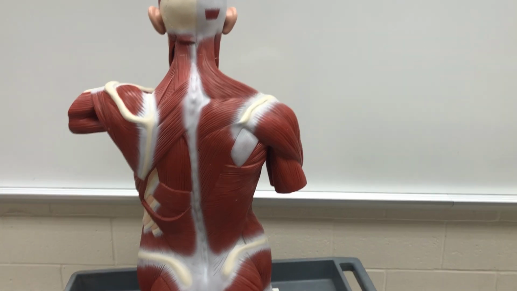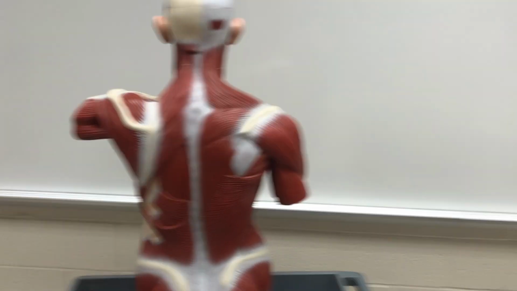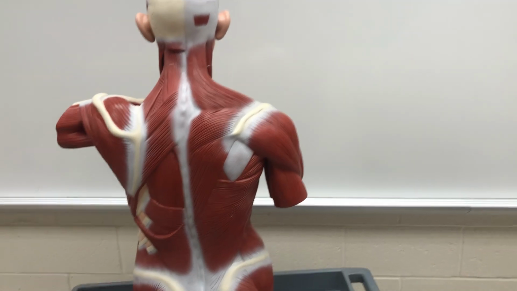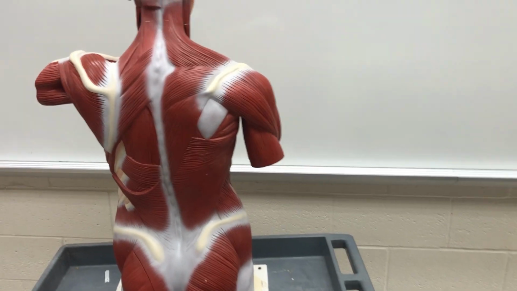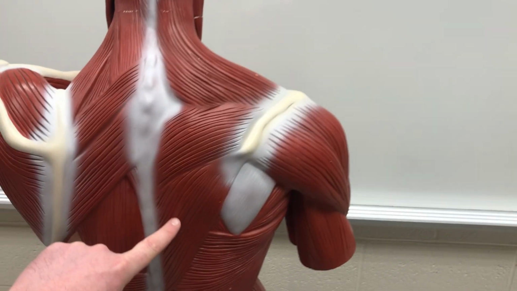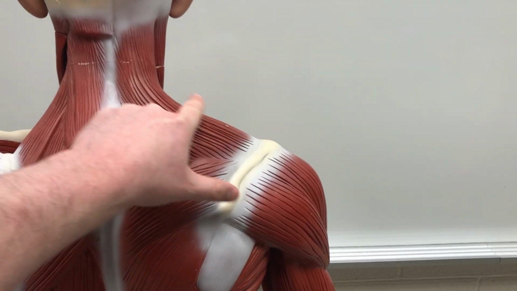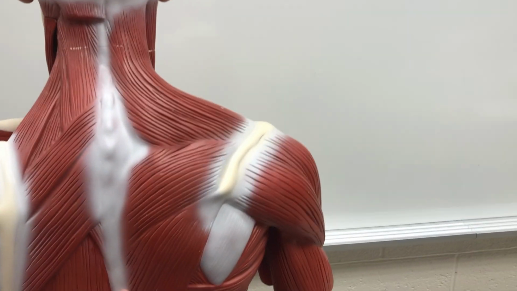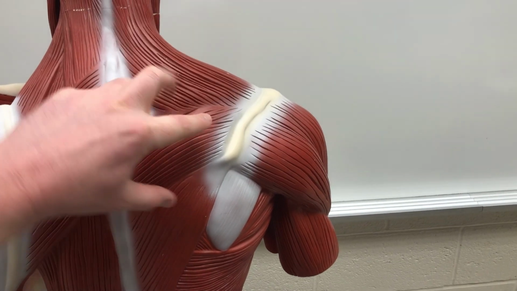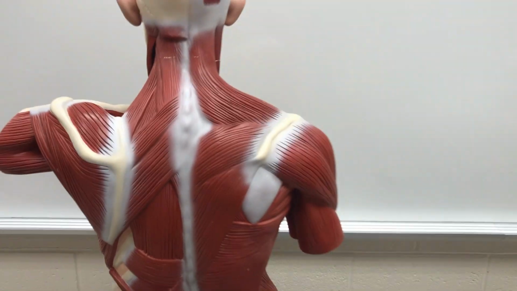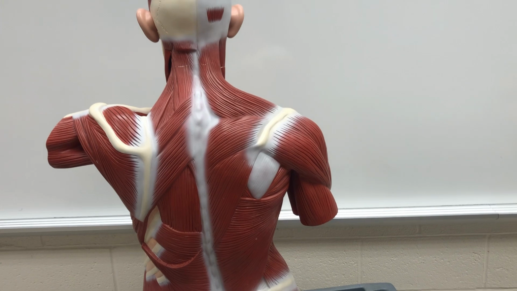Okay, looking from the back here, let's check out some of these muscles that we can see of the upper back. The biggest ones and the ones that I would really love us to know, first one, we have this trapezoid-shaped muscle right here, and we have one on the left and one on the right side. And this muscle right here is the trapezius, or the trapezium.